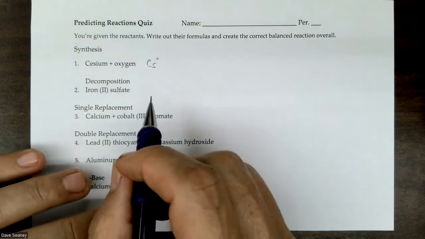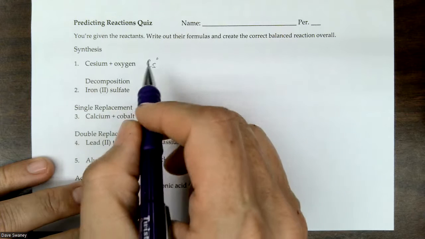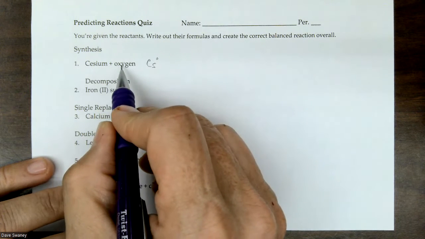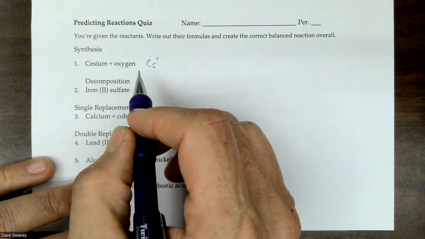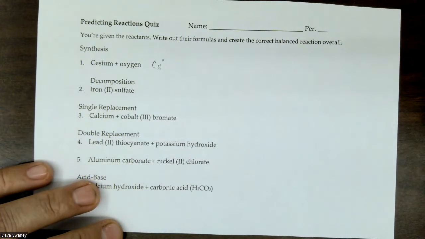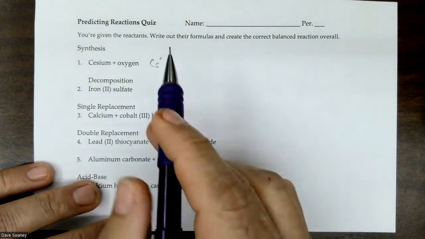Here's my explanation of how to do this quiz. Cesium is a metal. Go look at your periodic table. It has a charge of 0 when it's on its own, and it is on its own. It is not combined with the oxygen yet. I would take notes anywhere you need to, hit pause, and write some stuff down. Not these examples, but relevant concepts.